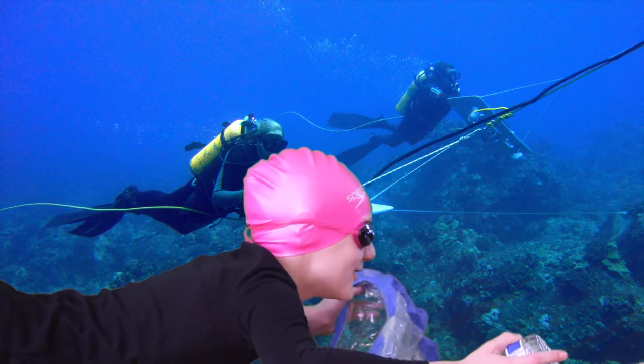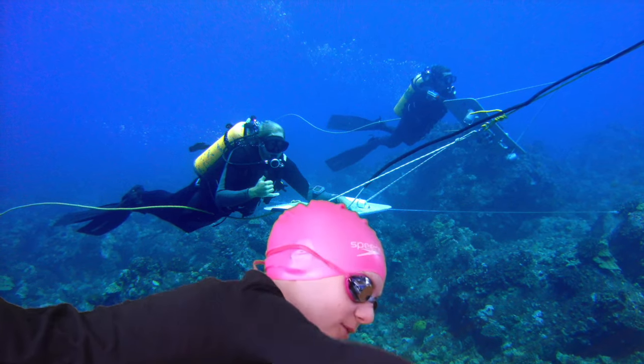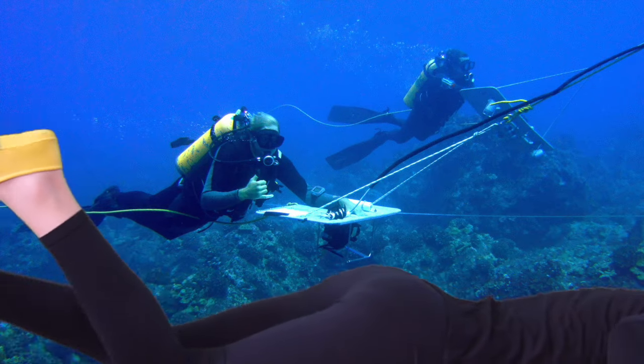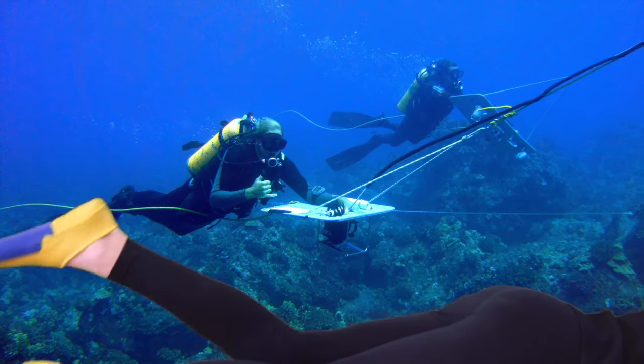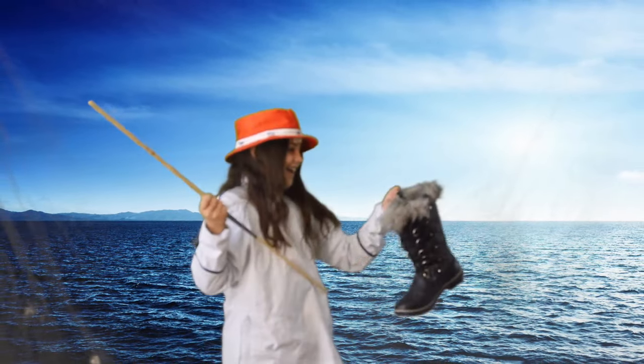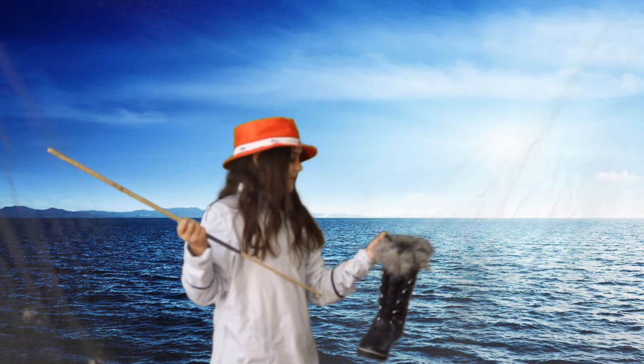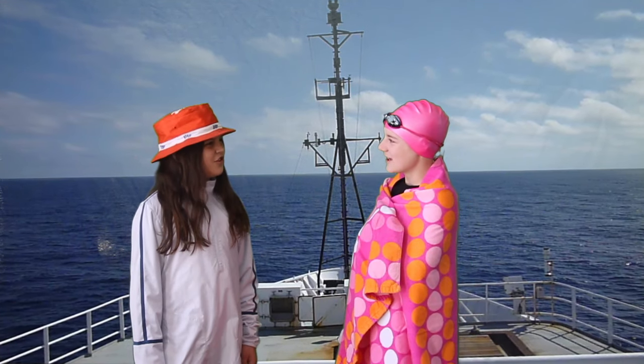Look at all this pollution! Oh, I think I got something! It's a fish! Oh, it's a boot. Stupid pollution. So, Emily, how was it under the ocean? Well, there was a lot of pollution, and I think we should try and save our ocean. I wonder how.